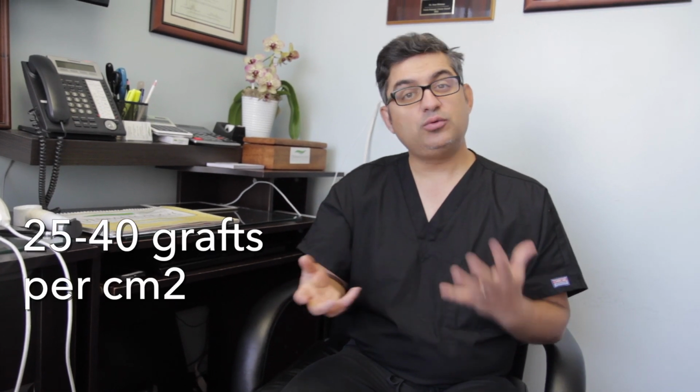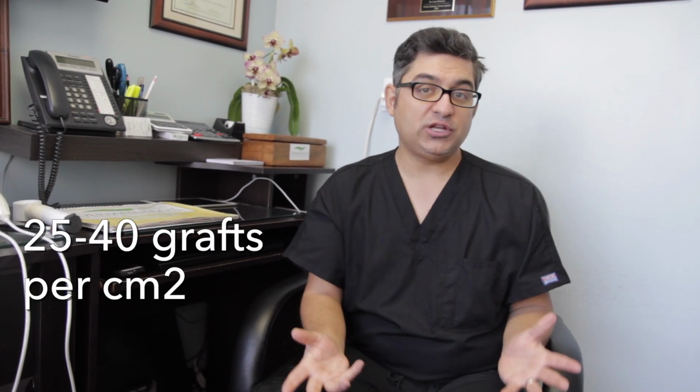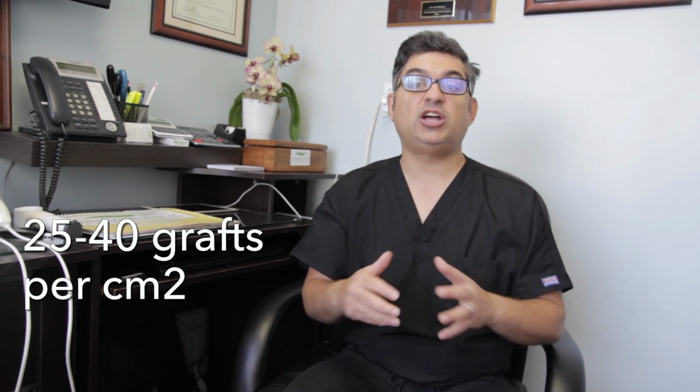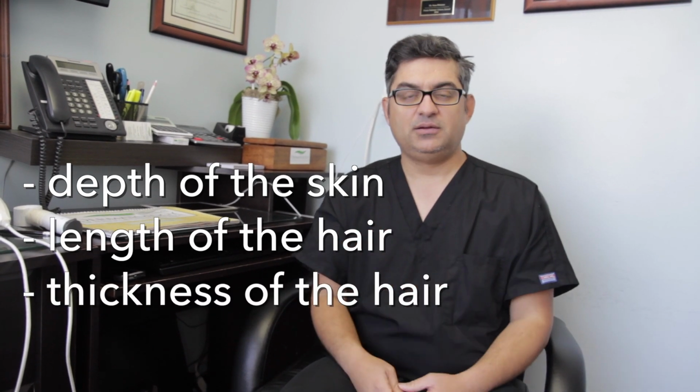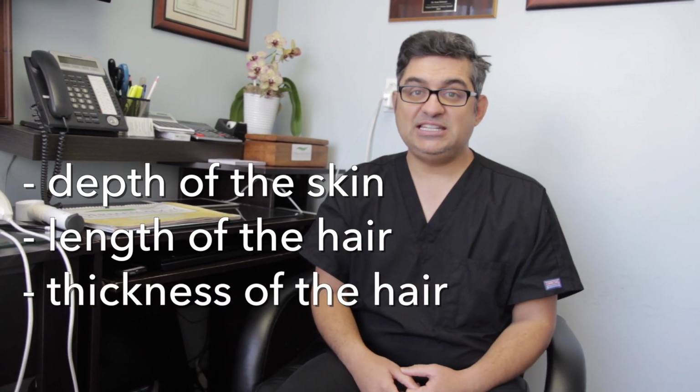That means surgically you can only put so many grafts per square centimeter. Typically, in the back of the scalp, where the donor area is, it's about 60 to 75 grafts per square centimeter. Now, when surgically we make sites, you can make it between 25 and 40 grafts per square centimeter, depending on a lot of factors. The depth of the skin, the length of the hair, the thickness of the hair. These things make a huge difference, and these will be determined when I see you in person.